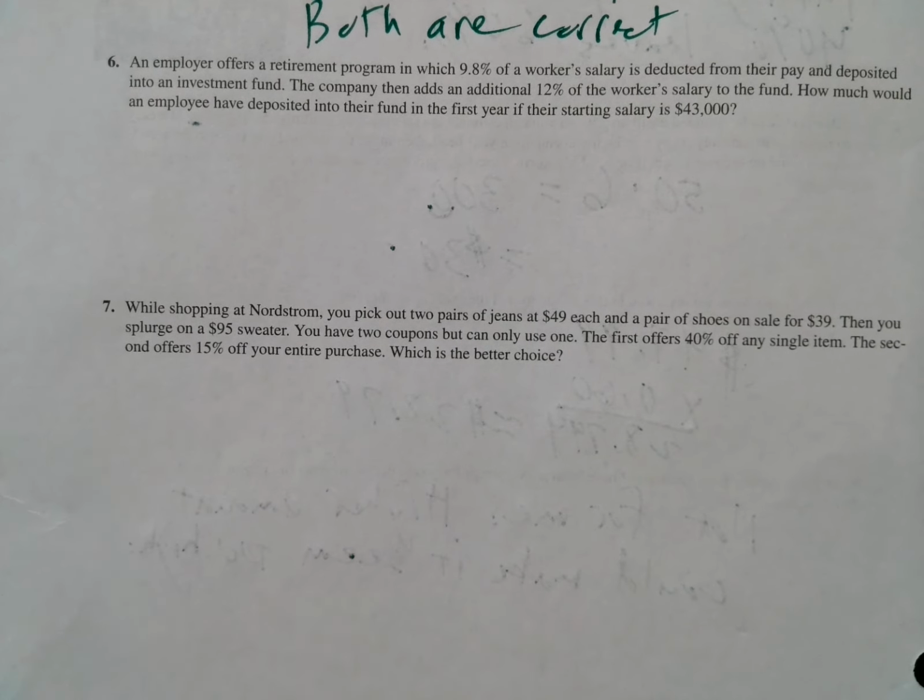So let's look at number 6. It says an employer offers a retirement program in which 9.8% of a worker's salary is deducted from their pay and deposited into an investment fund. The company then adds an additional 12% of the worker's salary to the fund. How much would an employee have deposited into their fund in the first year if their starting salary is $43,000?